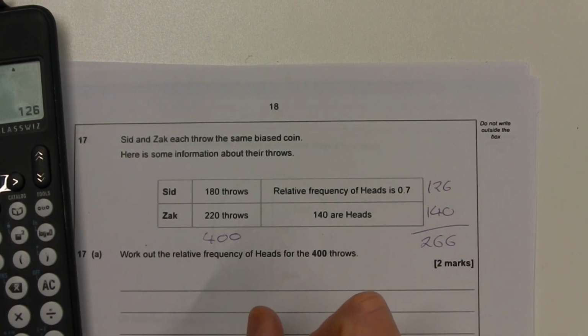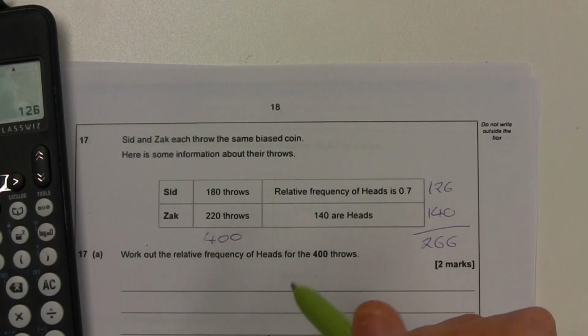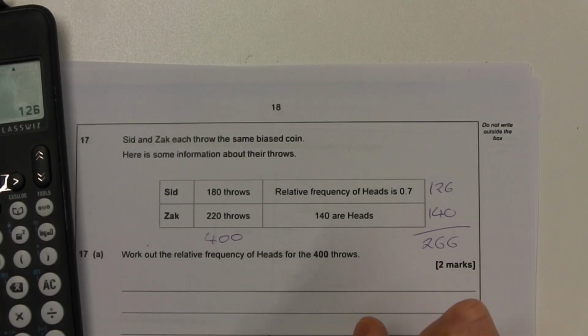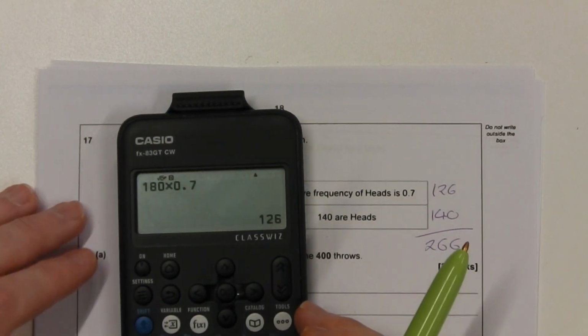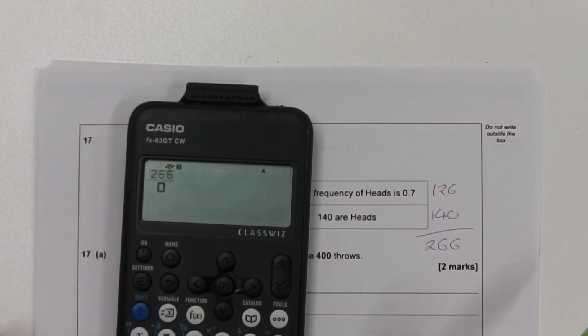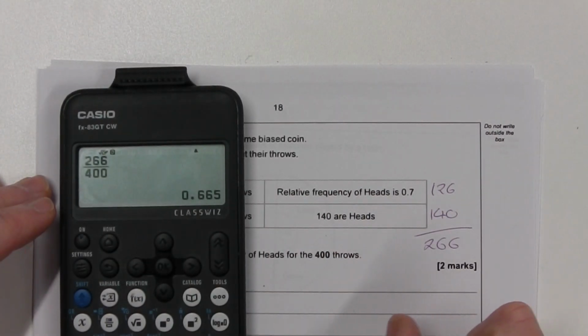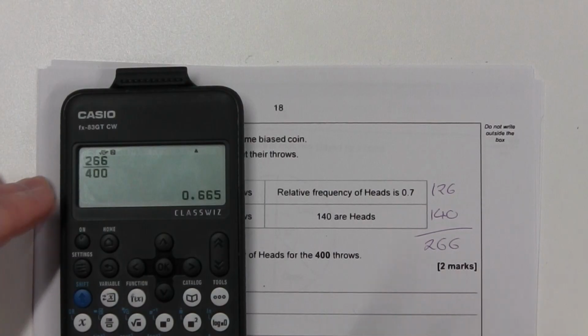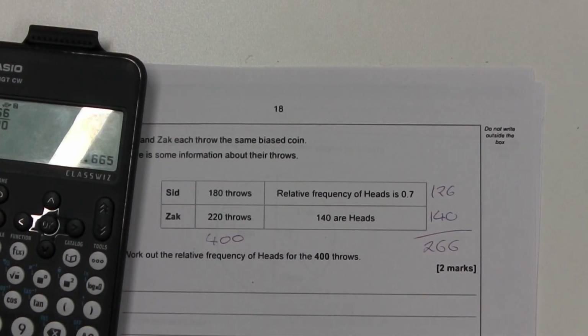So relative frequency for these, we could say, is 266 out of 400, or we could simplify it down, which comes down to 133 over 200. Well, what we can do, of course, is change it to a decimal, and we could do that in this fashion. So we had 266 over 400, which gives us, when we use the format button to change it to a decimal, 0.665. Okay, and any one of those will get you the marks.